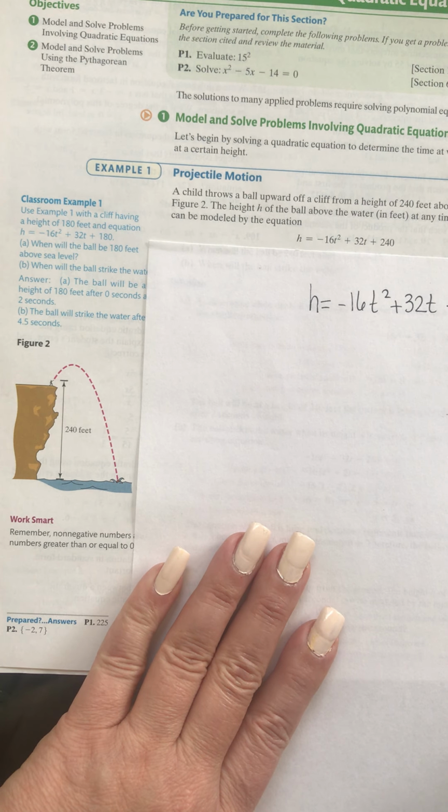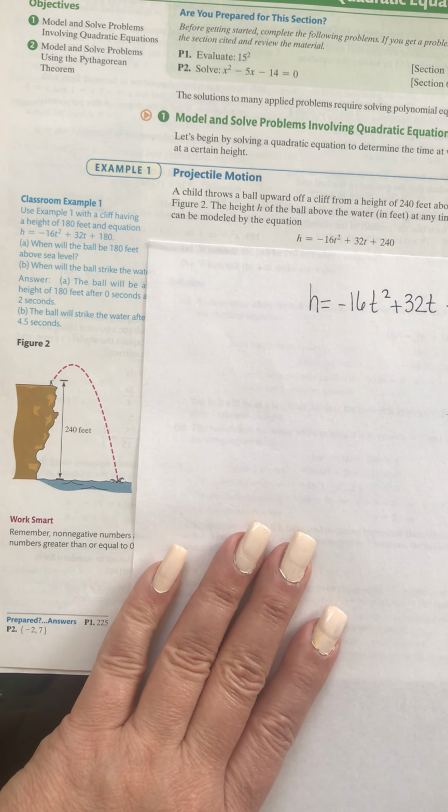Math 70, section 6.7, which is modeling and solving problems with quadratic equations. These are equations that have a degree of 2. There are several different applications that you're going to use in this section. We learned how to solve quadratic equations, and these are problems that involve real life situations.